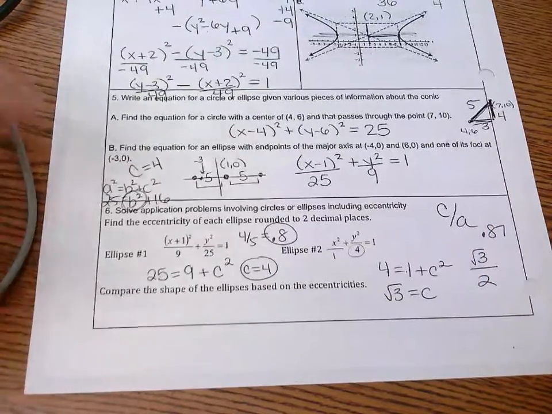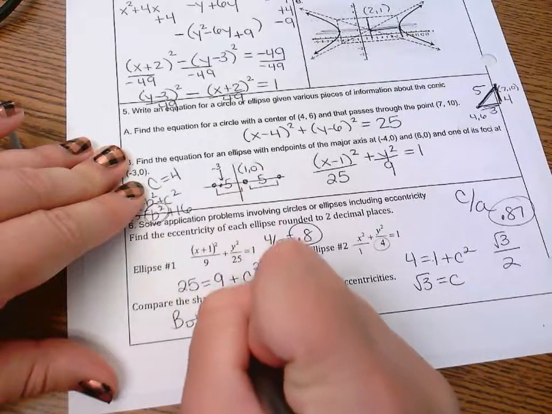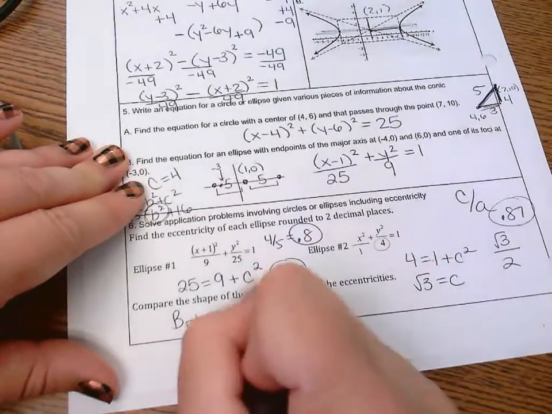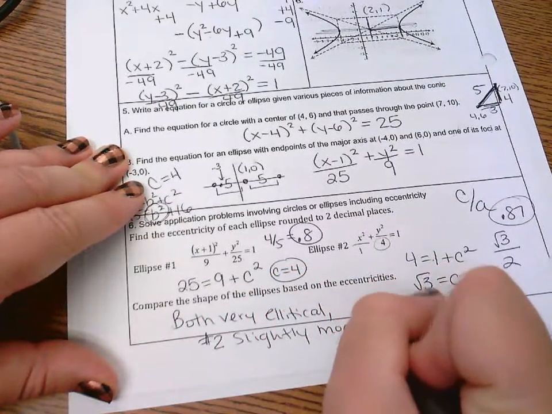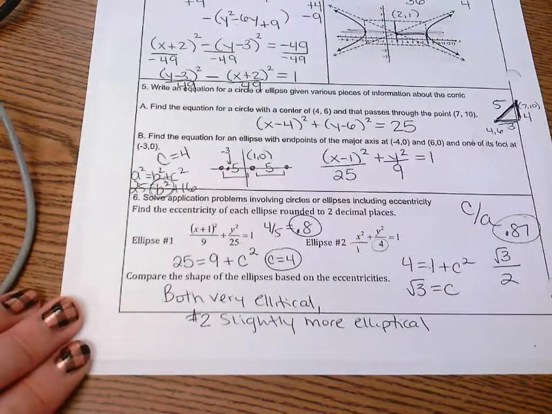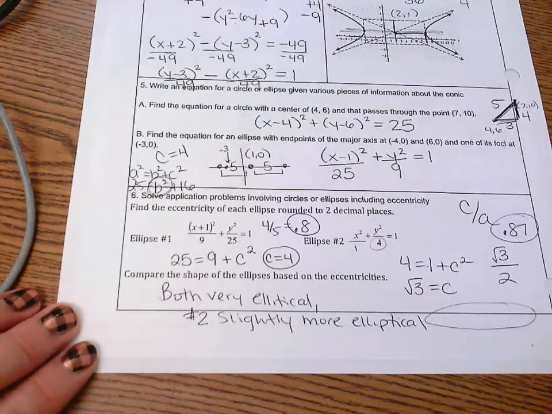So what is the shape of these ellipses? Both are very elliptical. And number 2 is slightly more elliptical, right? Because an eccentricity of 0.99 would be the most eccentric ellipse that you could have. And an eccentricity close to 0, like 0.01, would be very circular.